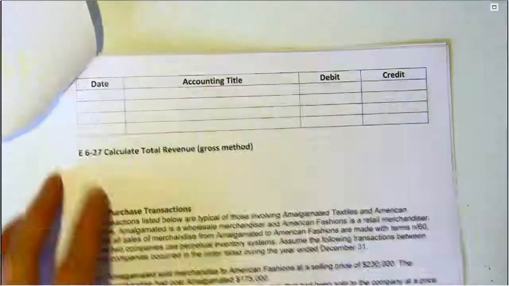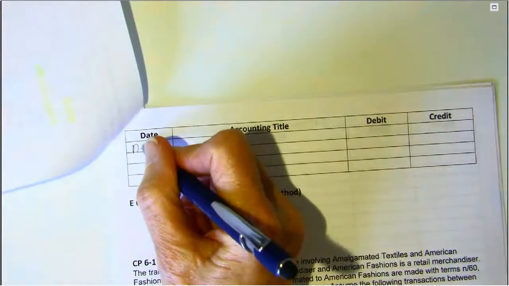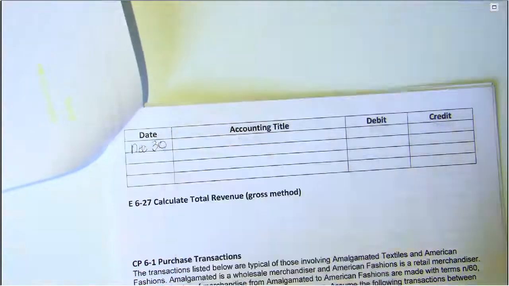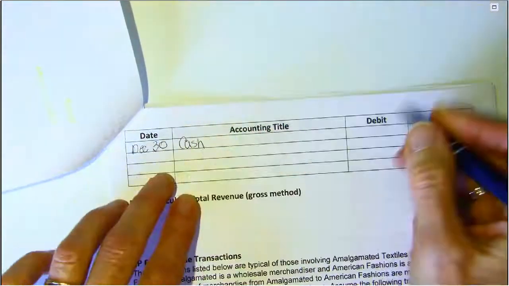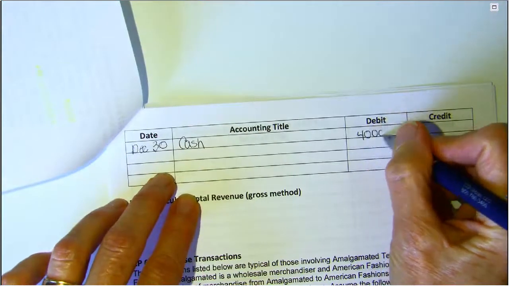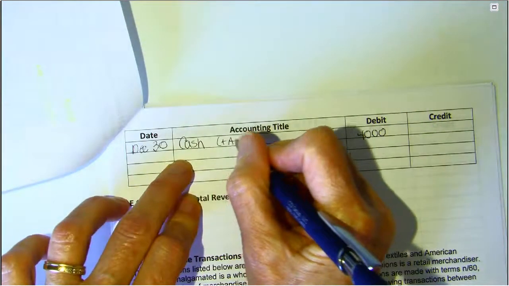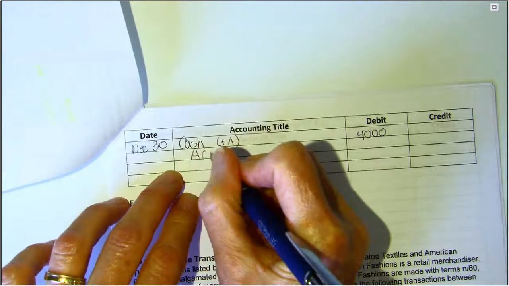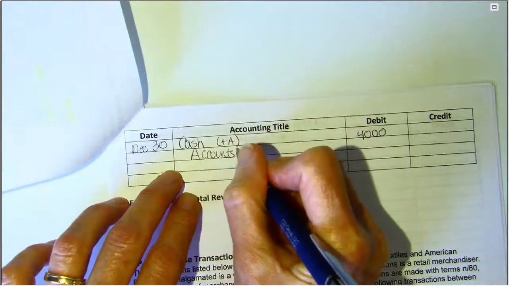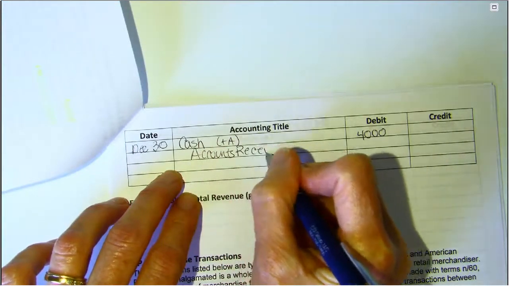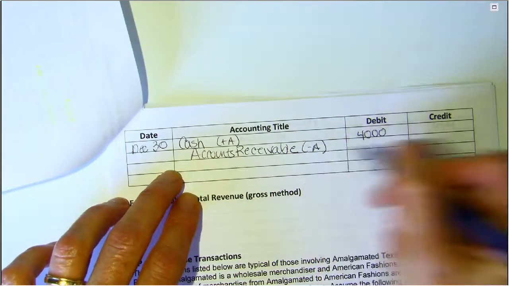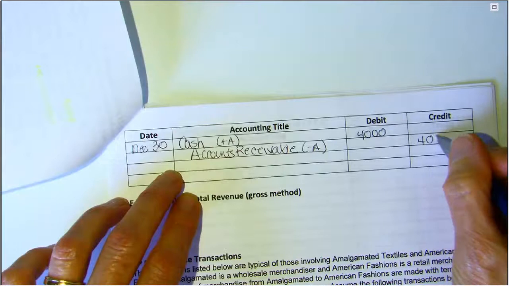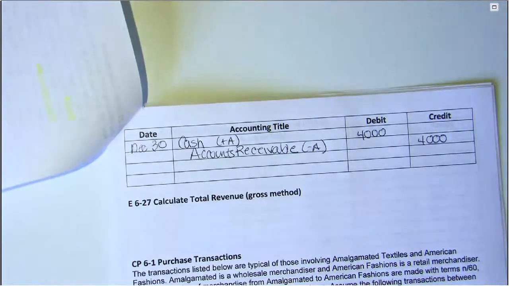So the entry for December 30th would be a debit to cash for $4,000. That would increase your assets. And a credit to the other asset, accounts receivable. Remember, we have to reduce the amount he owes us in our accounts receivable account because he is now paying us. And we're done with all of our journal entries.